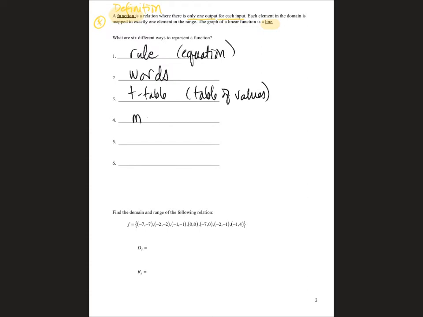A mapping, a graph, or using ordered pairs. You should be able to know different ways to represent them, and you should be able to go from one to the other. If I give a mapping, can you write the t-table? If I were to give you the words, can you write the rule? If I were to give you a t-table, can you give me the ordered pairs? You should be able to.